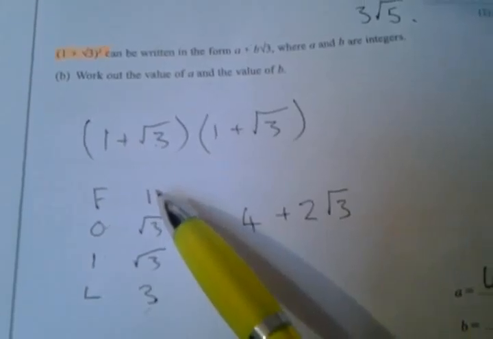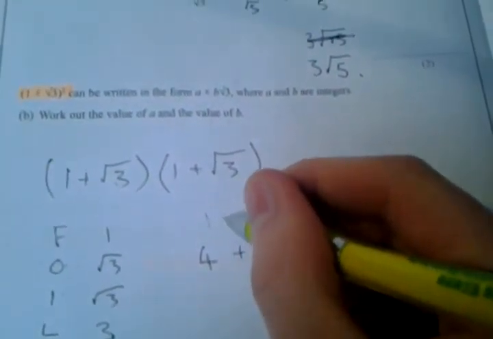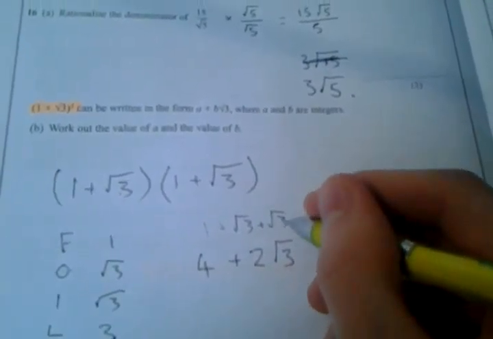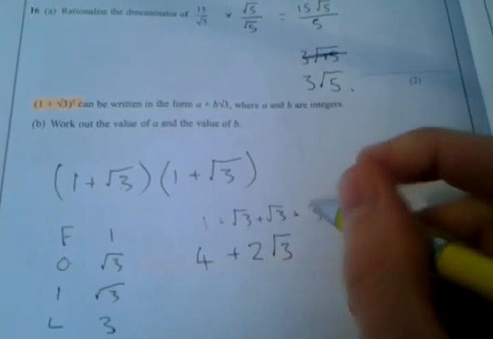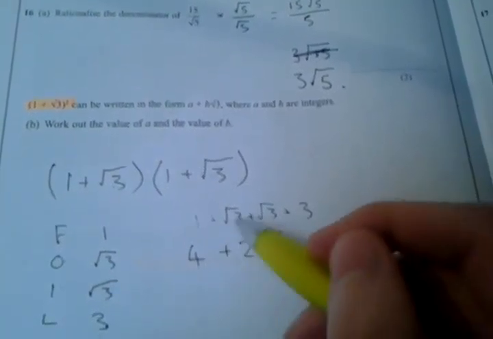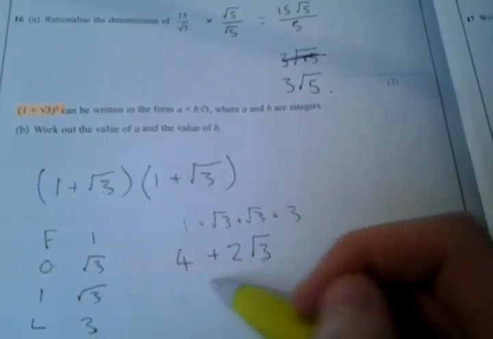Collecting these terms together, I have 1 plus root 3 plus root 3 plus 3. The 1 plus the 3 get me 4. I've got 1 root 3 and another root 3, so in total I have 2 root 3.